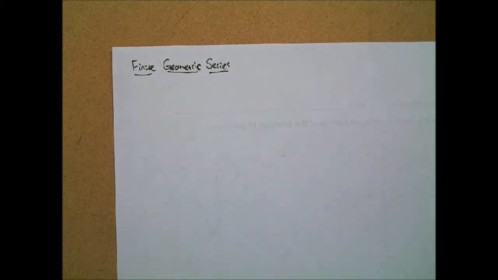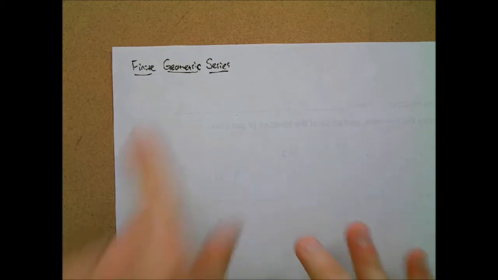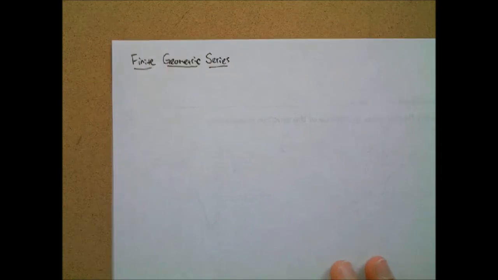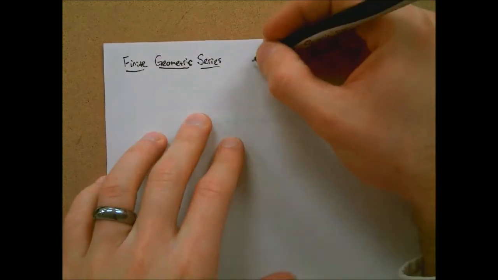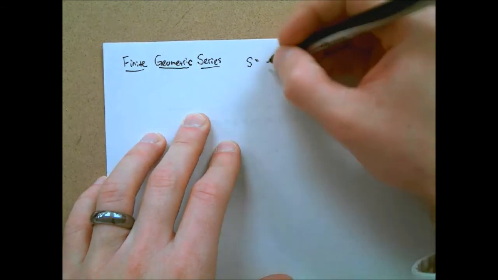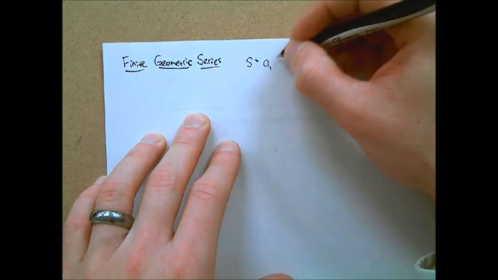Okay? Now, geometric, we also have a finite geometric series formula. Arithmetic has a finite arithmetic series formula because you can find the sum of a finite number of things for an arithmetic series. Same thing for geometric. I don't have the story like I did for Gauss yesterday. I'm just going to give you the formula here. And again, you will be given the formula, but you'll need to know how to use it.